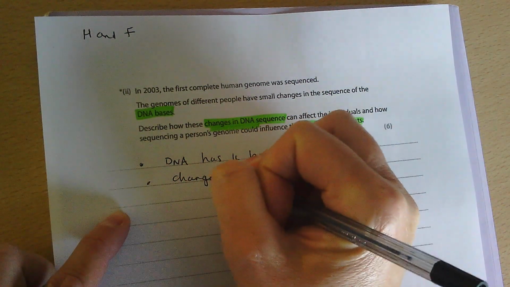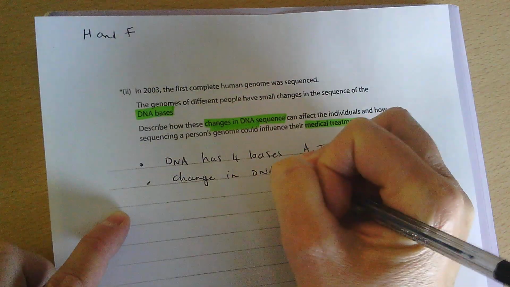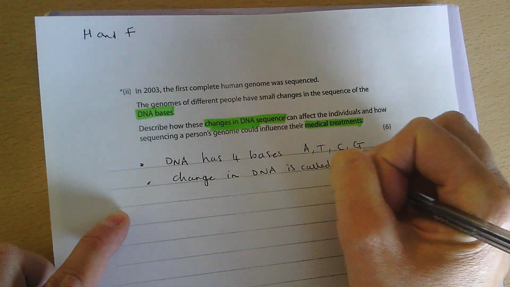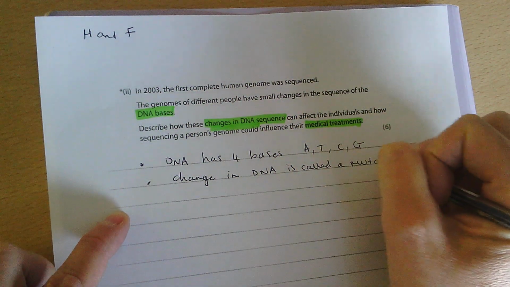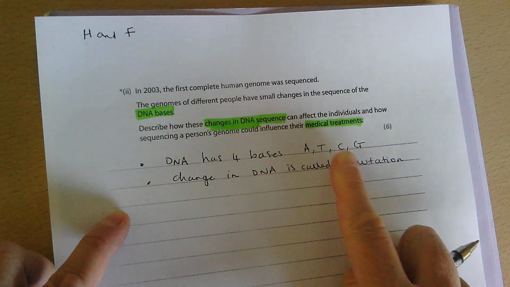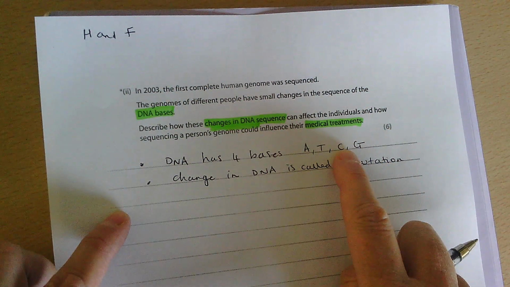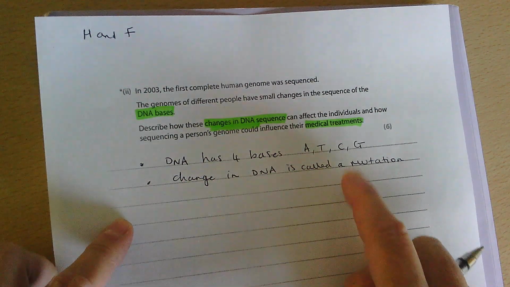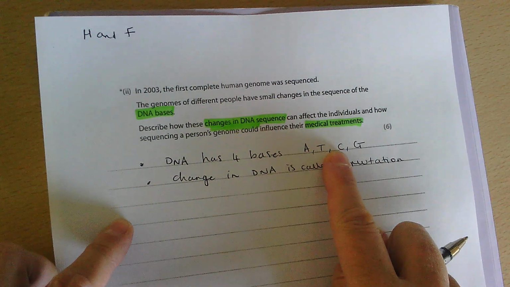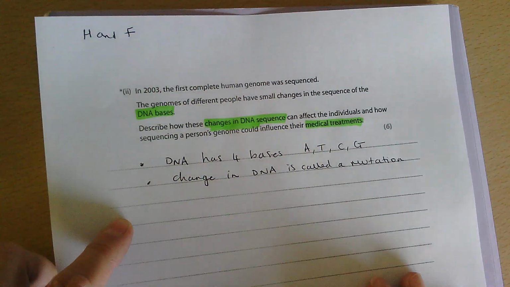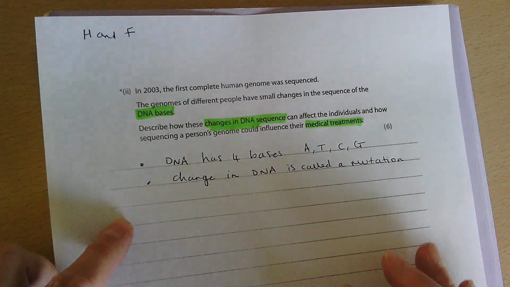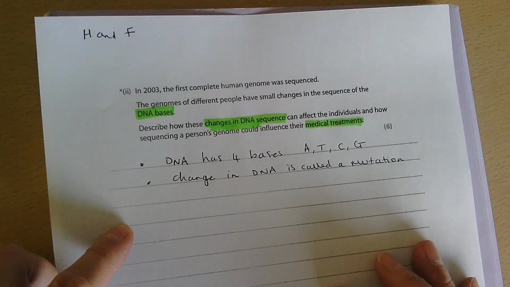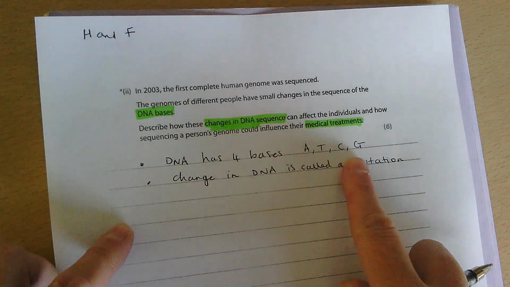Just the change of one of these bases would produce different amino acids, and that would produce different proteins. So 3 bases make 1 amino acid, and then amino acids join together to make proteins, which are known as polypeptides.